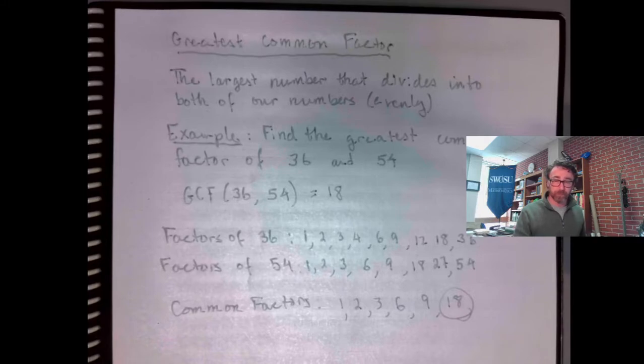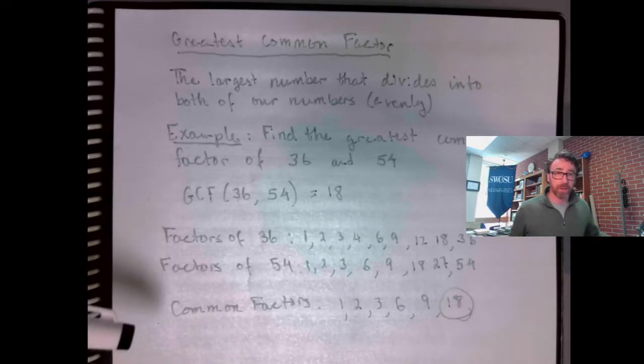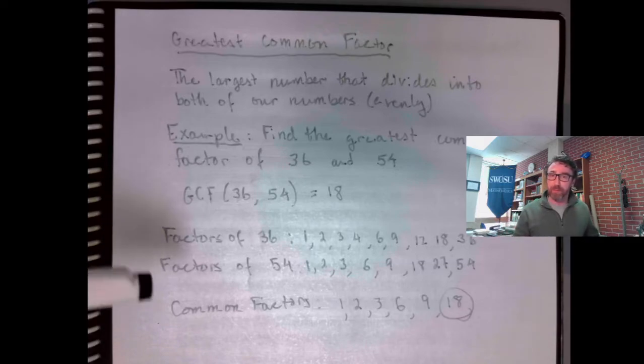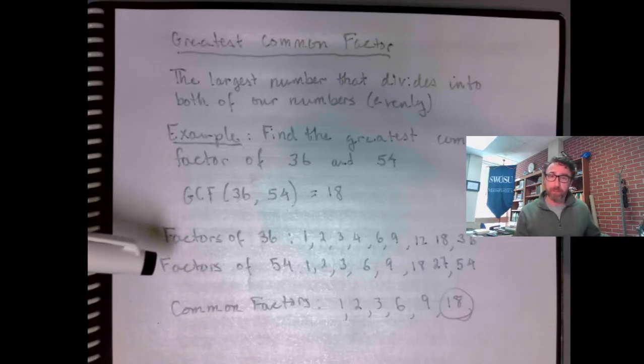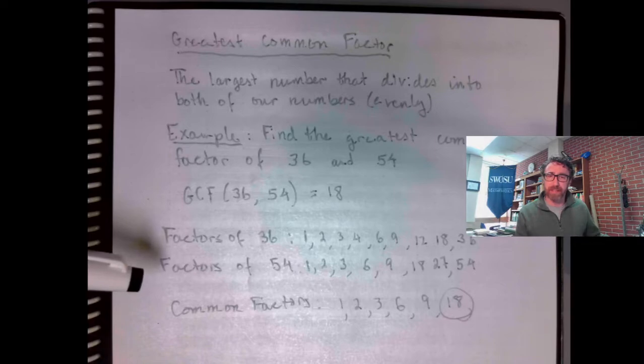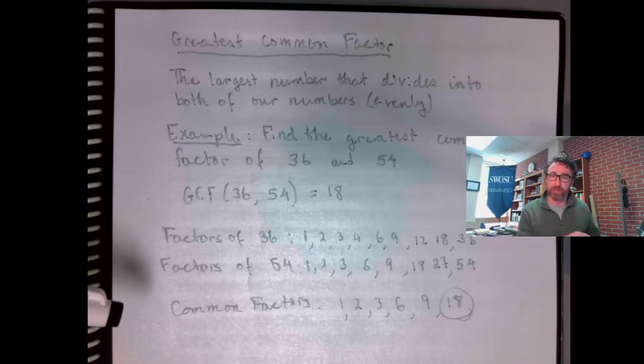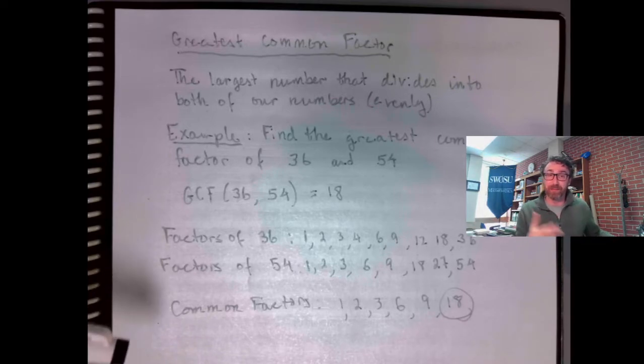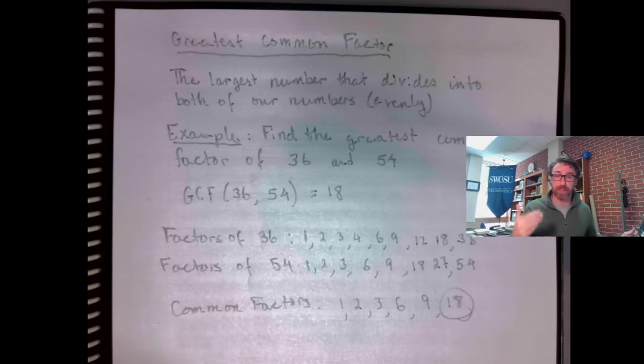That is a pretty straightforward way of doing the problem. However, you can see it would get tedious if the numbers were bigger and had even more factors than 54 and 18. So we're going to talk about two ways to get the answer faster.